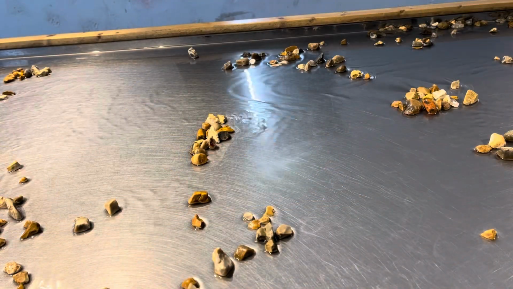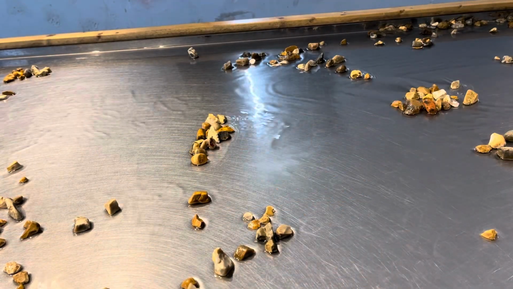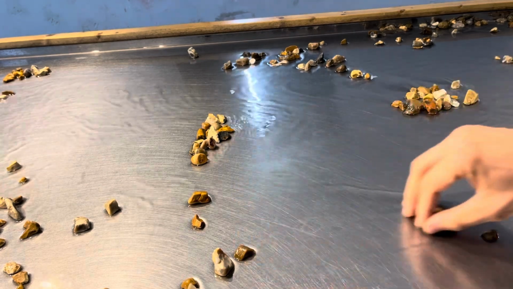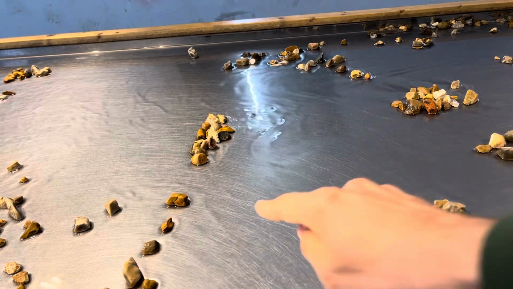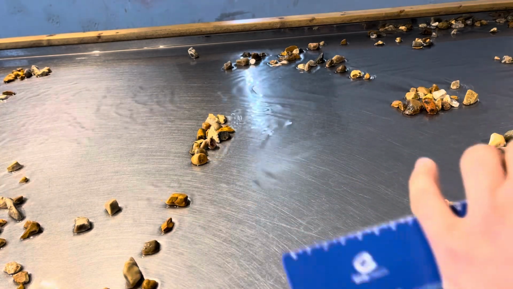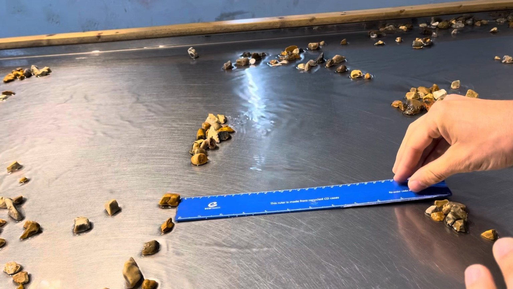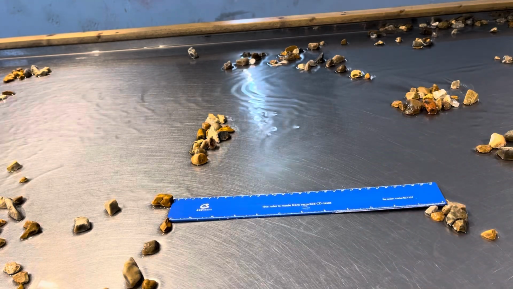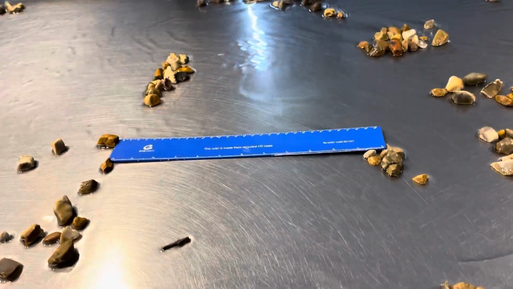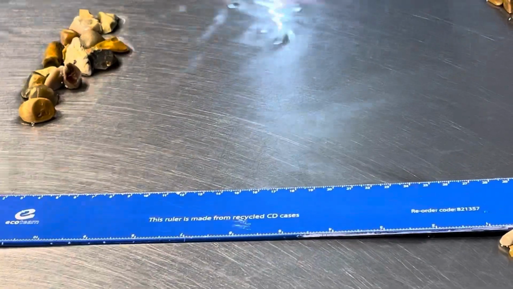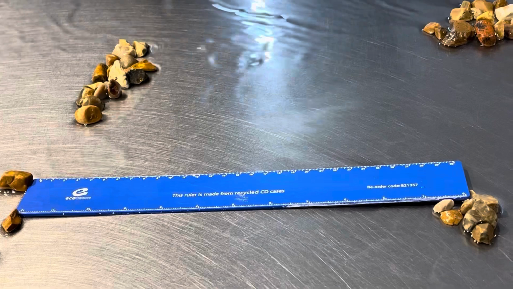So you should be able to see the ripples moving, and what I'm going to do is just move a few of these stones so that we can see some really nice waves moving across. Now if I place the ruler just inside of this, we should be able to see the waves moving, and I'll zoom us in a little bit here, so hopefully this will work really well. Yes, it's working tremendously well.